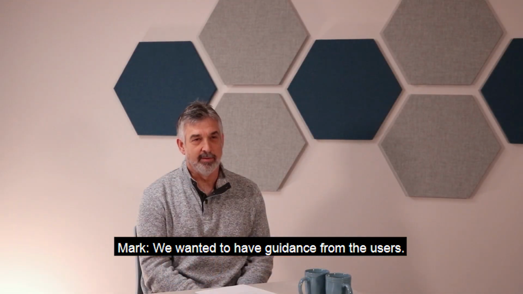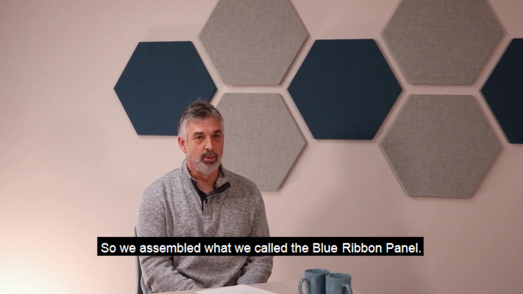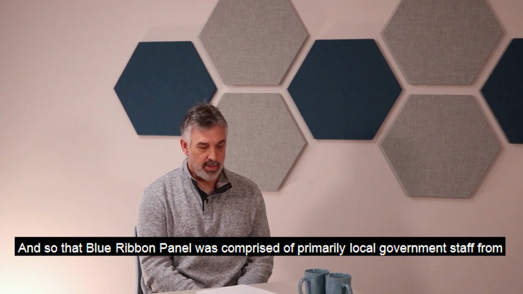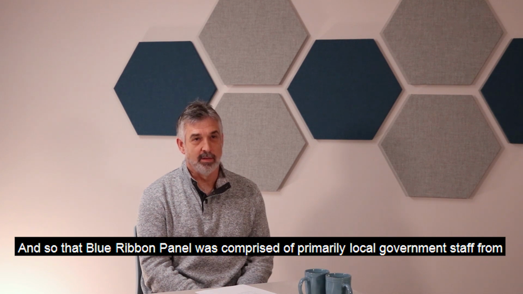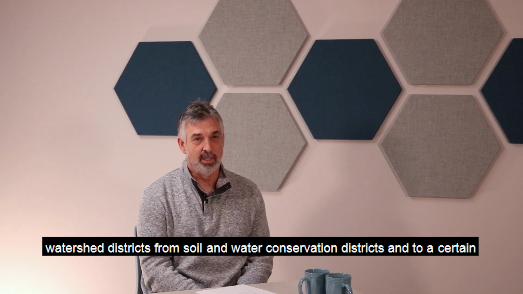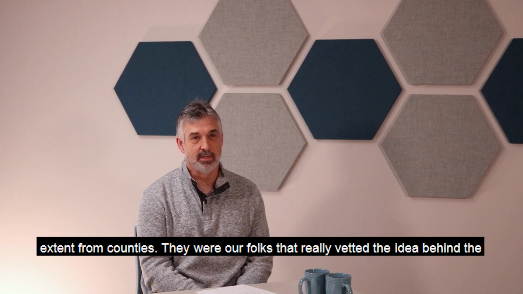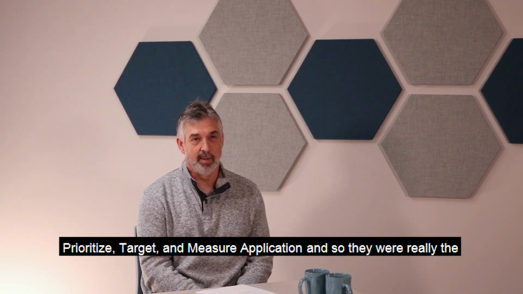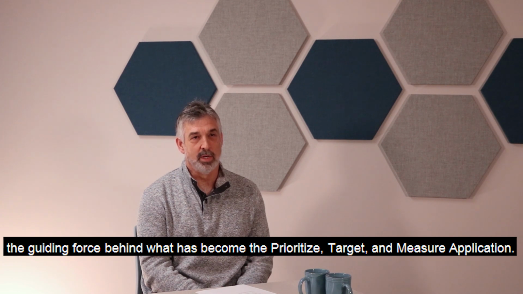We wanted to have guidance from the users. So we assembled what we called the Blue Ribbon Panel. And so that Blue Ribbon Panel was comprised of primarily local government staff from watershed districts, from soil and water conservation districts, and to a certain extent from counties. They were our folks that really vetted the idea behind the Prioritized Target and Measure application. And so they were really the guiding force behind what has become the Prioritized Target Measure application.